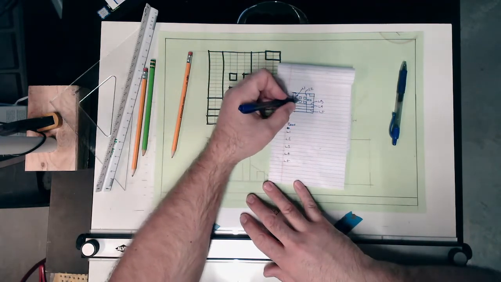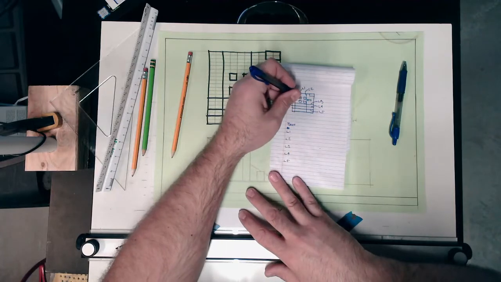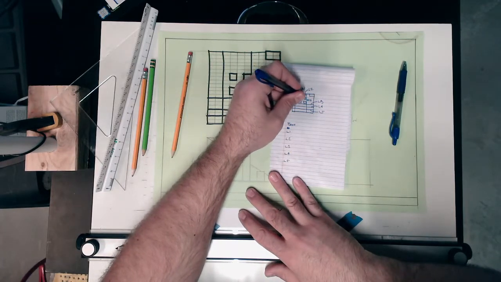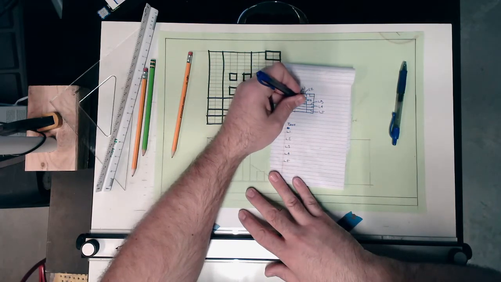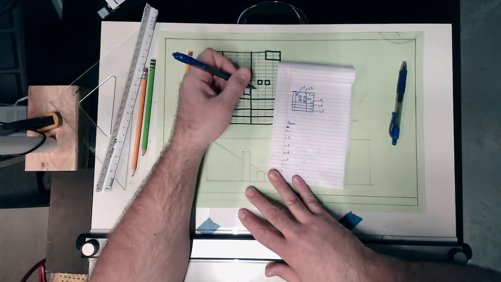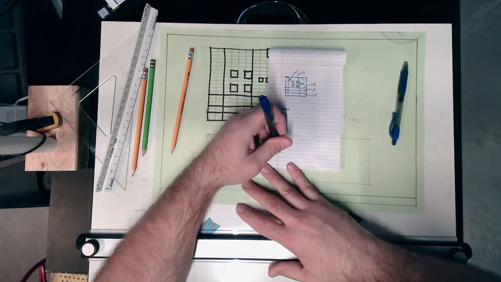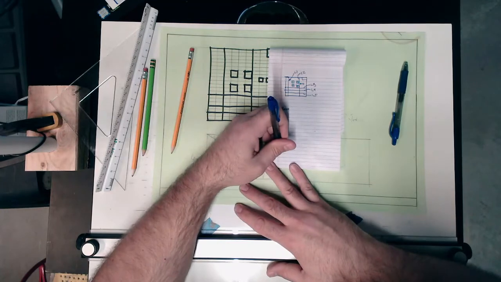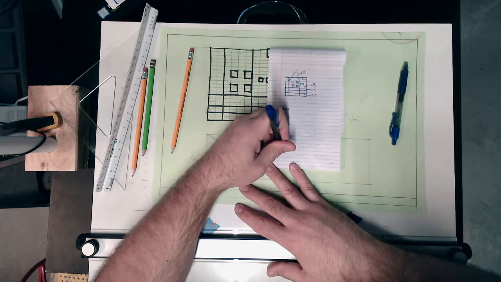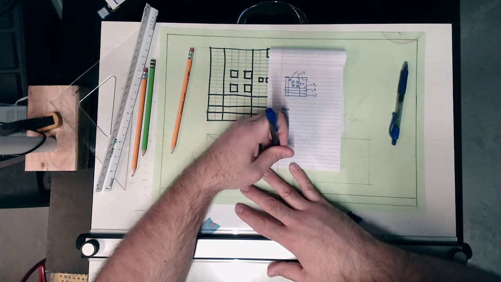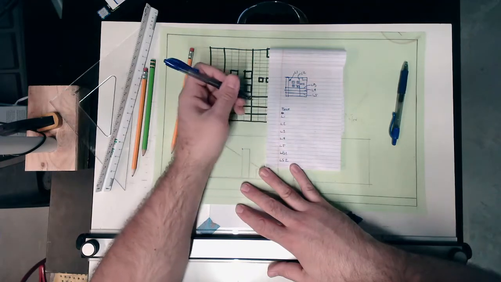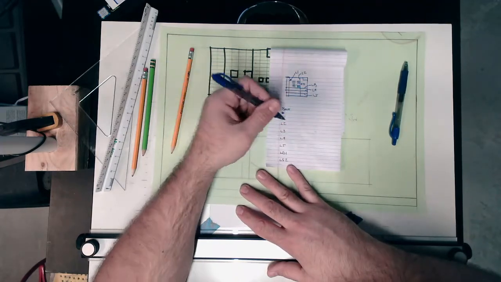And then maybe these little squares I'm going to call LS's: LS1, LS2, LS3, LS4. I'm running out of paper.